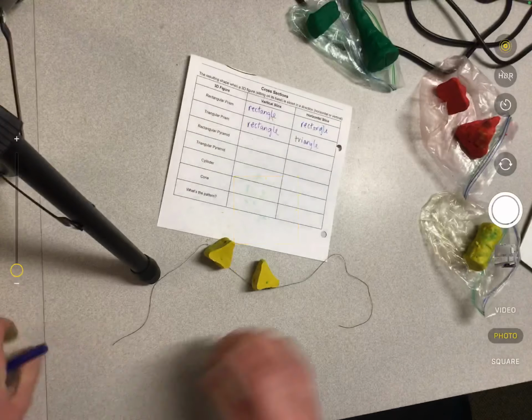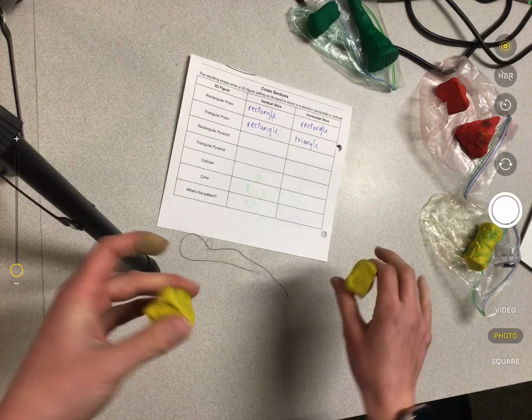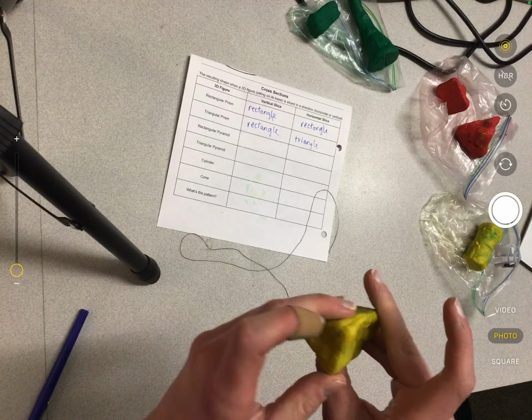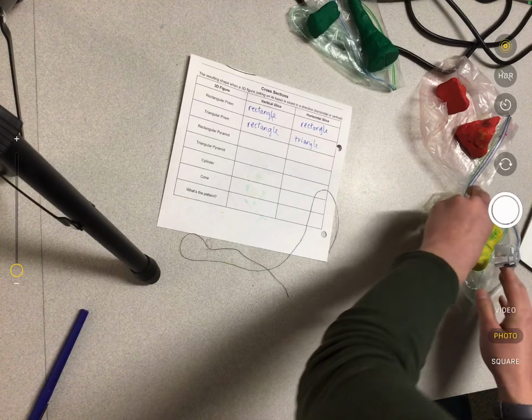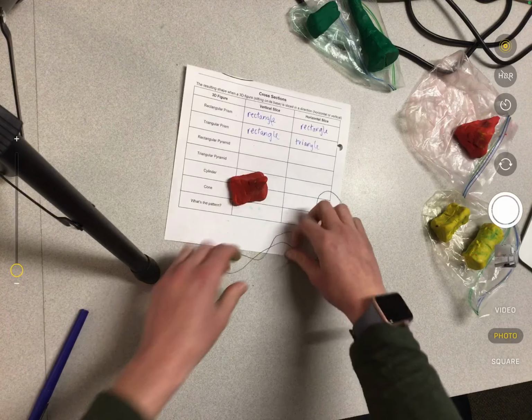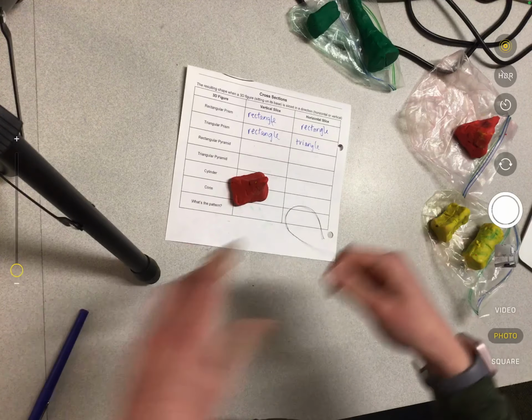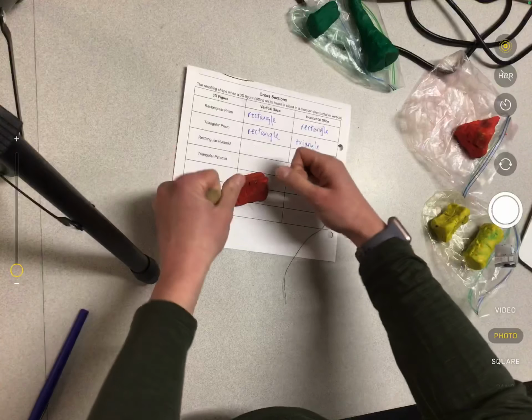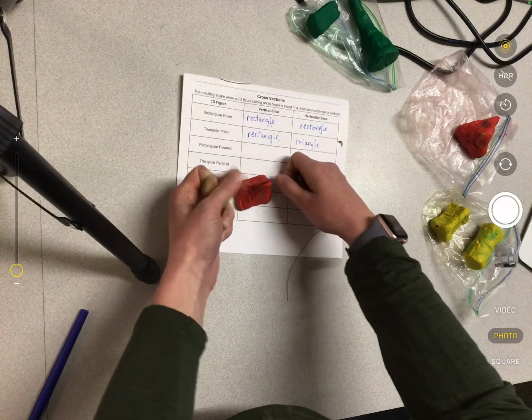Let's move on to the rectangular pyramid. So these are my figures that have the apex, the point. And a rectangular pyramid is going to have a rectangle as a base. So if it's sitting on its base and I do a vertical slice, any guesses on what I might see?